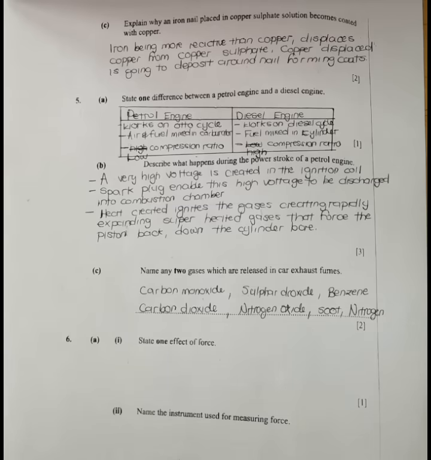On number 6A, part 1, we are supposed to state one effect of force. So here we are just stating, we are not supposed to explain. So force can make a stationary object move. For example, if you push a box at rest on a table, bringing it into motion, that is an example of an effect of force. And also, force can stop a moving object.